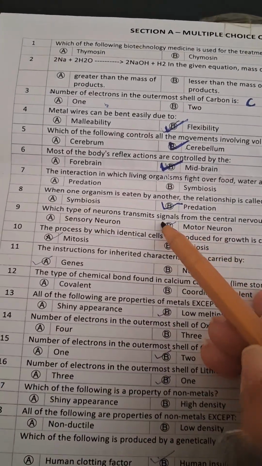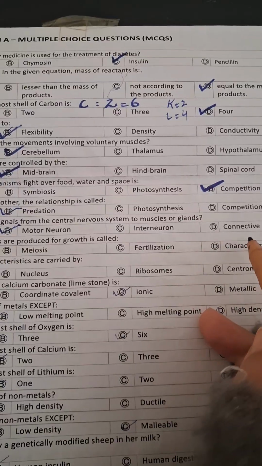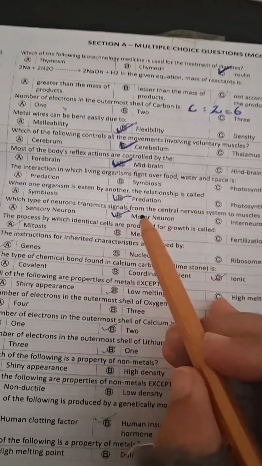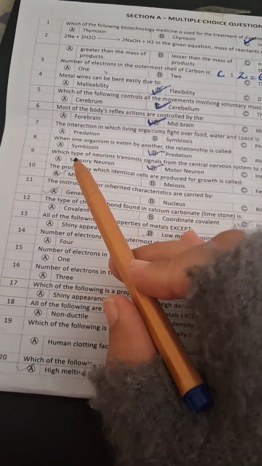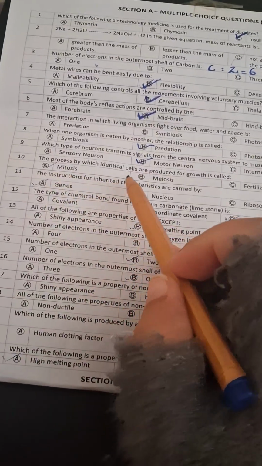Eighth, when one organism is eaten by another, the relationship is called dash. Symbiosis, predation, photosynthesis, and communication. Here the correct option is predation, as I have explained in the earlier MCQ. Okay, next one is ninth.